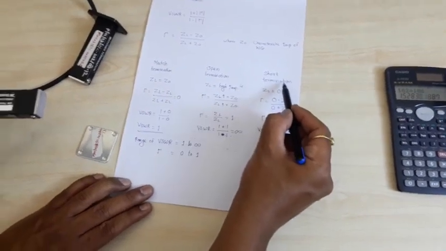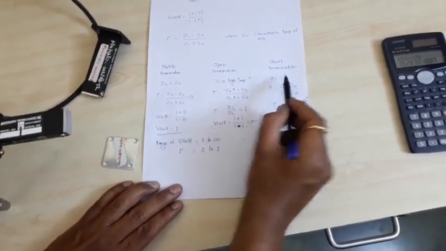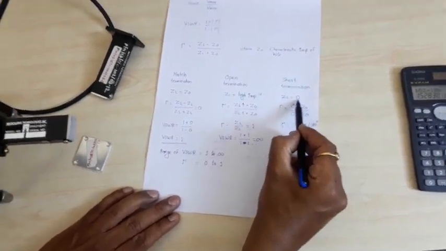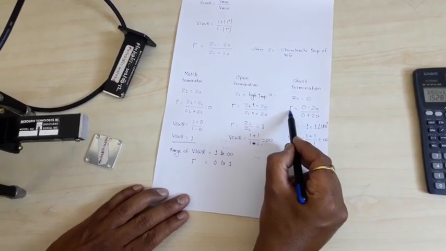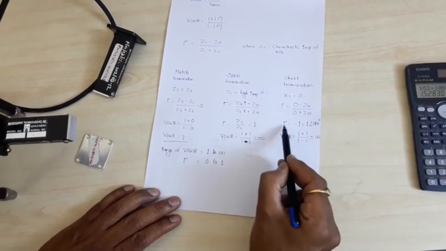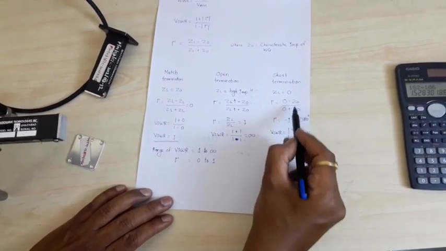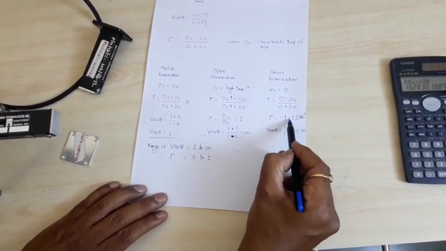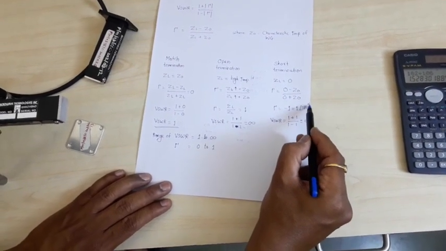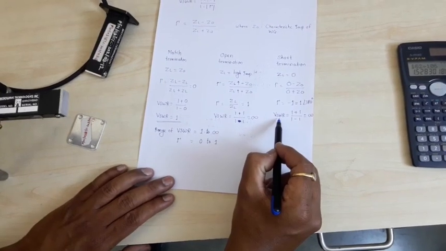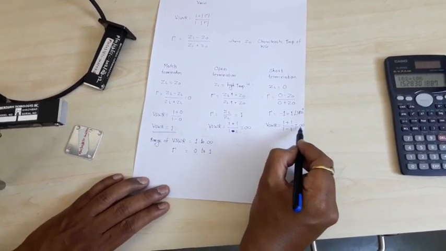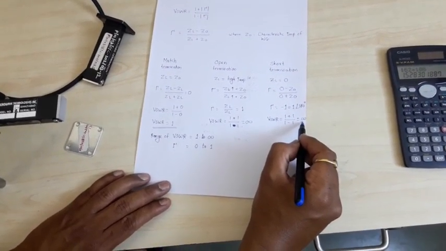For the short circuit condition, the load we connect is a shorting plate, so the load impedance is 0. Putting it into the reflection coefficient, ZL is 0: 0 minus ZO over 0 plus ZO. The reflection coefficient comes as minus 1. We can write this in magnitude and angle as 1 angle 180 degrees. Putting it into the VSWR equation, VSWR again comes as infinity, or a very high value.